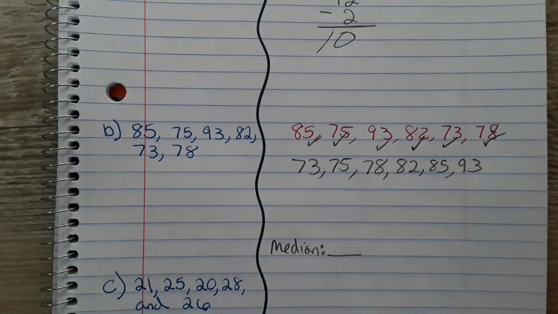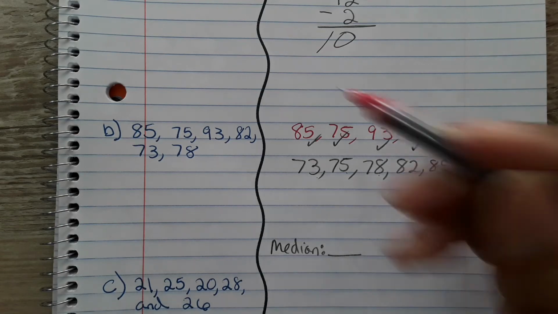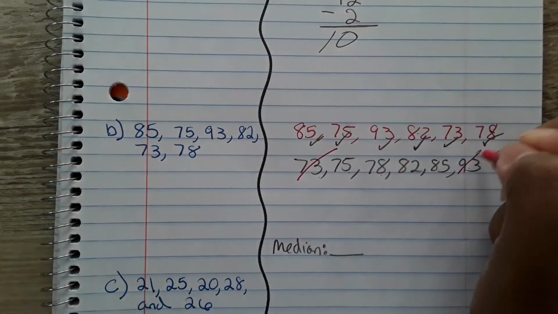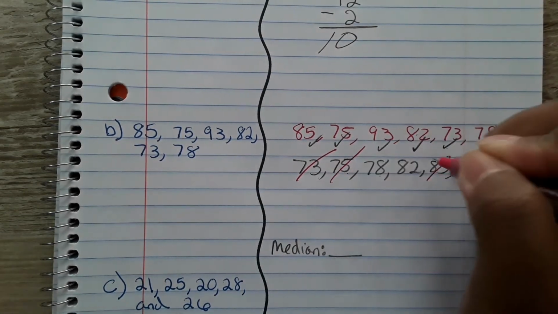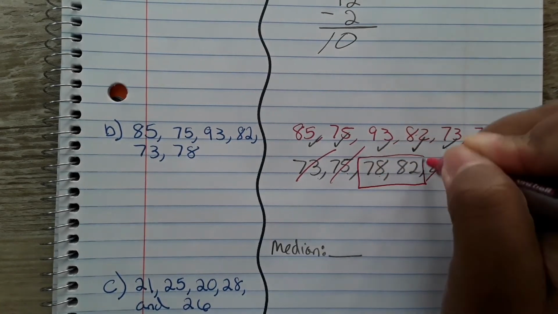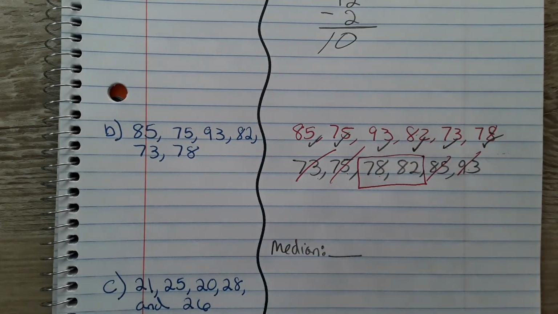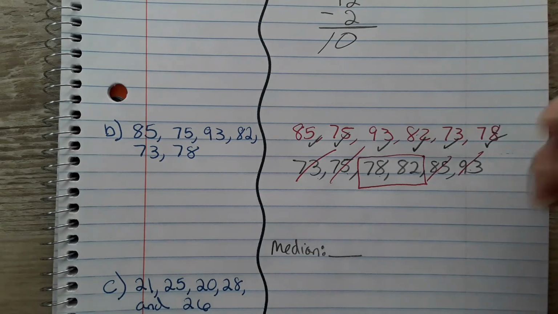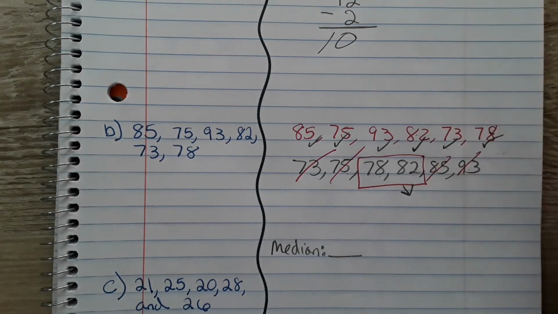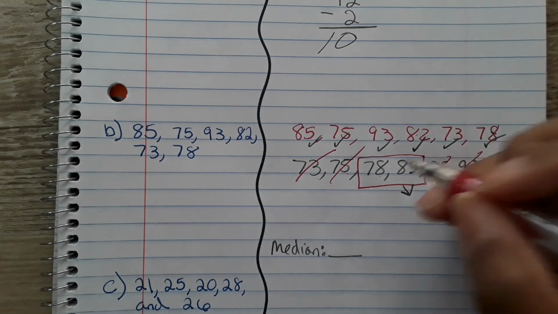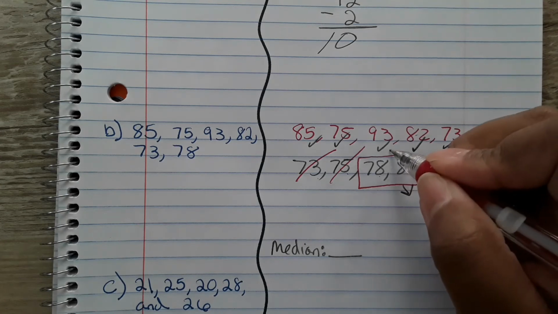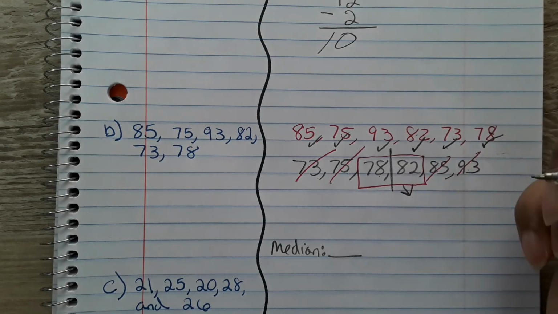Excellent. And now from here, I'm looking to cross off. Small, big, so small, big, there's my first one, small, big, and look at that. I have 2 now in the middle. So now I get to use that third and final step when I have a tiebreaker here. So I'm looking for the number that's exactly in the middle between those 2. So we have a formula for that.